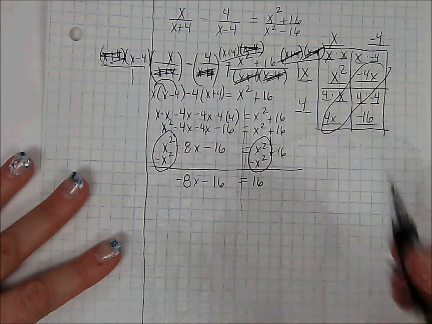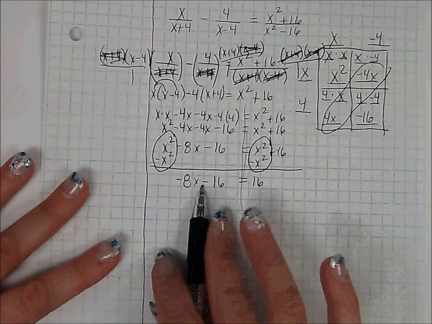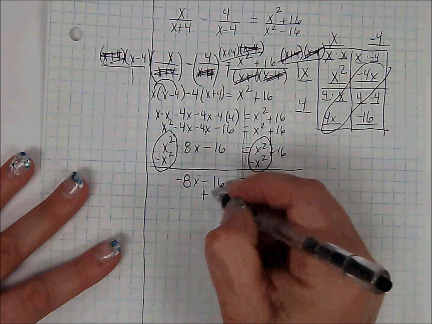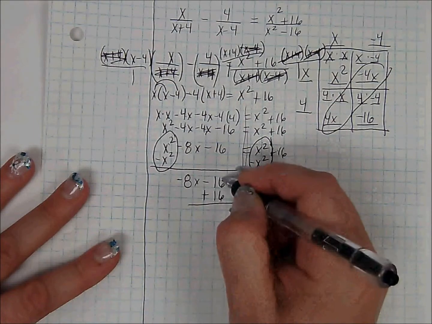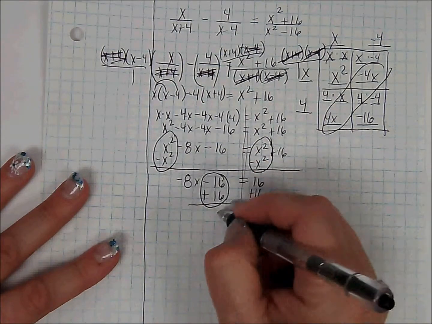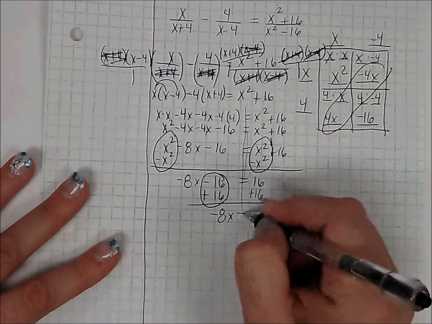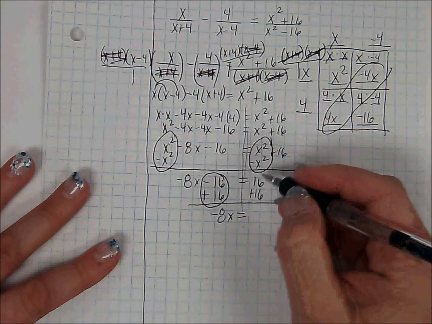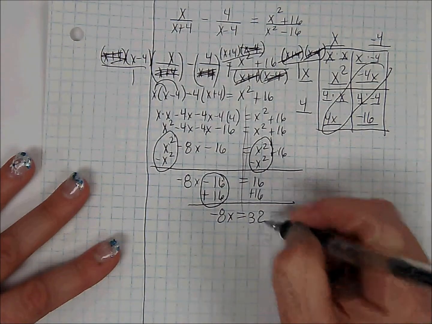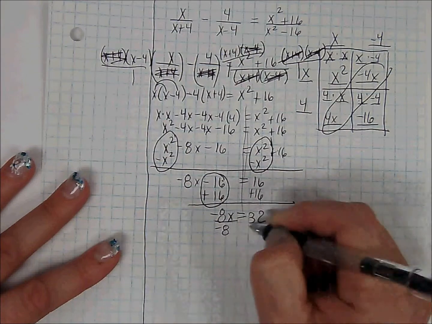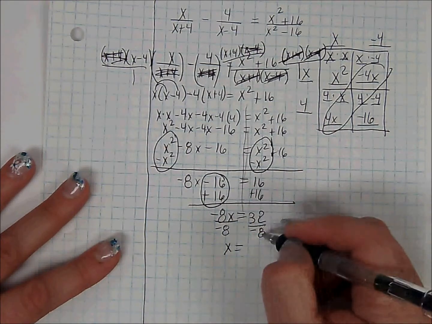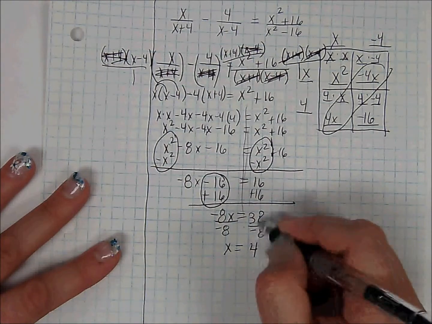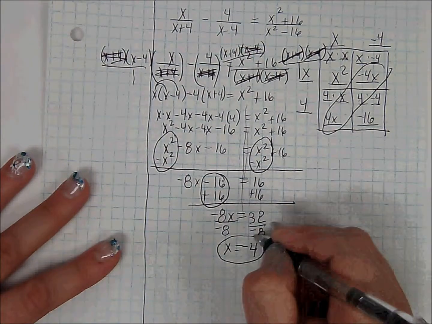Let's go ahead and get the x by itself. So we're undoing the problem. This is a minus 16, so we want a plus 16. A negative 16 and a positive 16 is 0. And negative 8x comes down. Here I get 32. Divide by a negative 8. And we get x equals 32 divided by 8 is 4. Negative and a positive makes a negative.